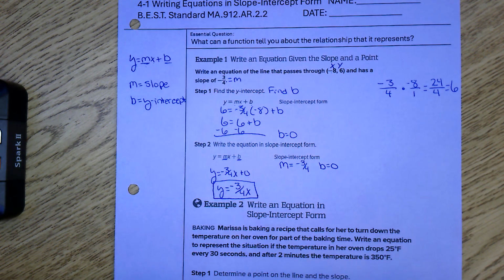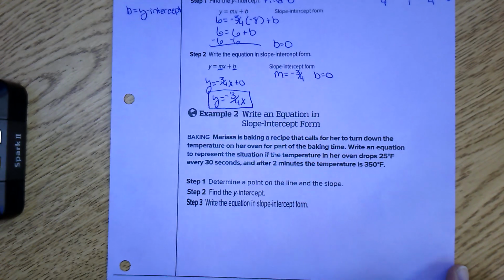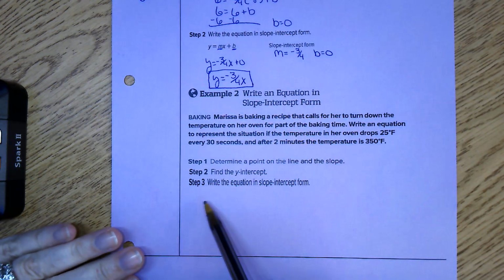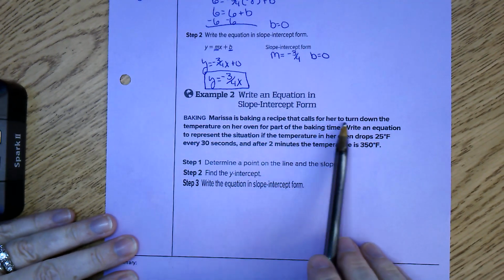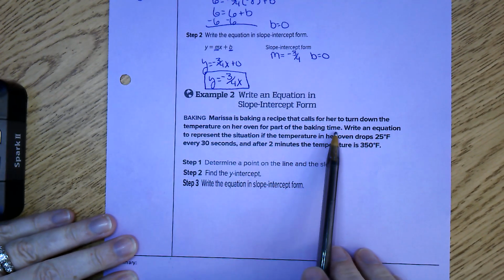Okay? So, word problems. Write an equation in slope-intercept form. We have our steps here. So it says Marissa is baking a recipe that calls for her to turn down the temperature on her oven for part of baking time.